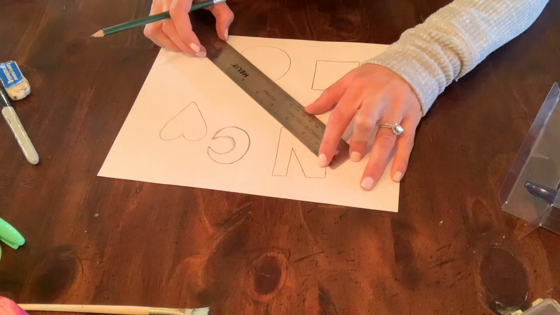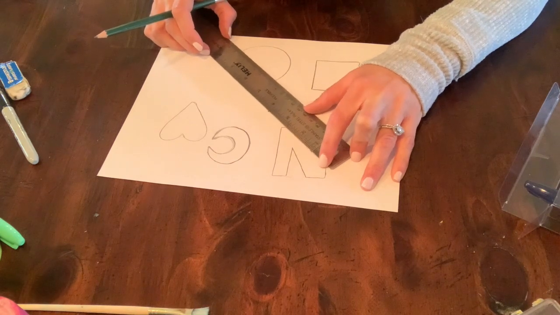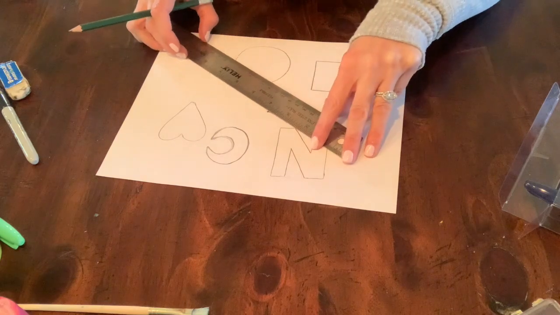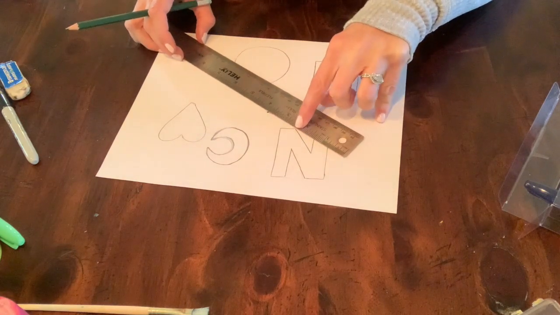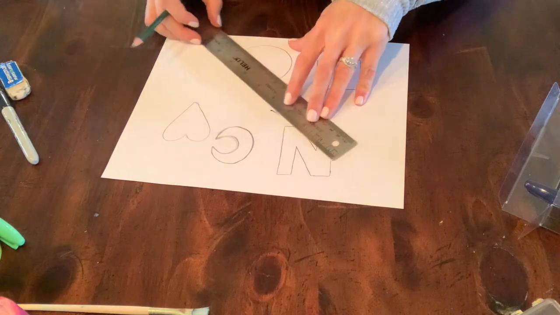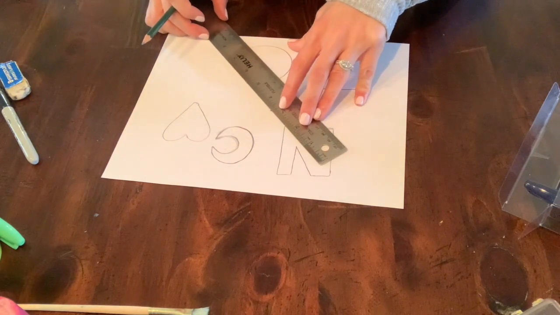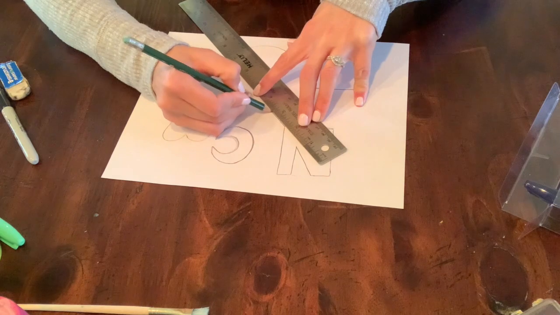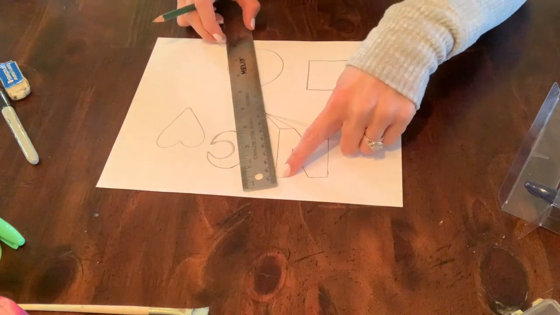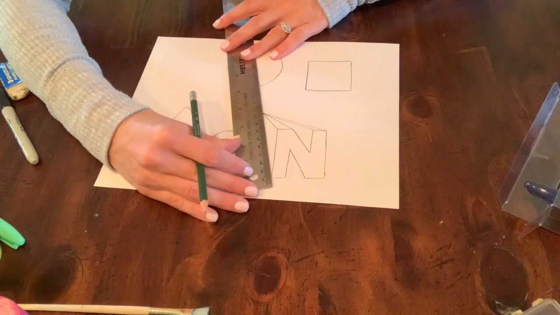I'm going to skip that corner right here because then I have to go through the N. I'm going to line up this corner here. I don't have to draw through the letter, so I can draw it. And I'm going to do this one here. And then all of these corners, this one, this one, this one, I'd have to draw through the N, so I'm going to skip those.